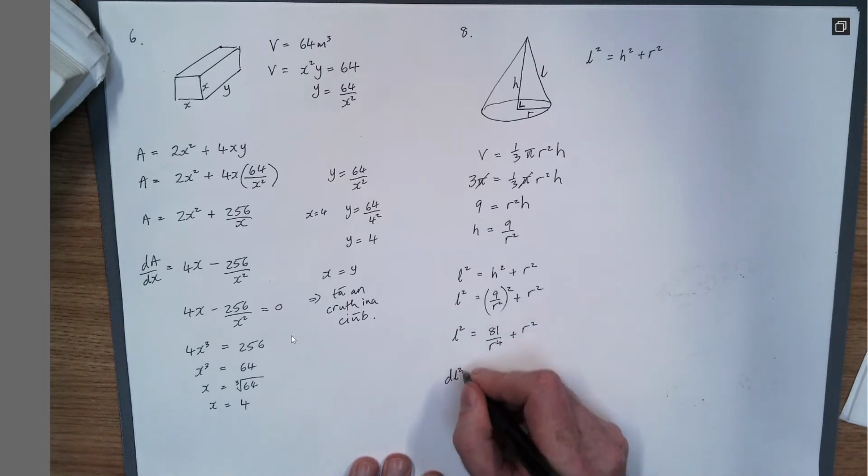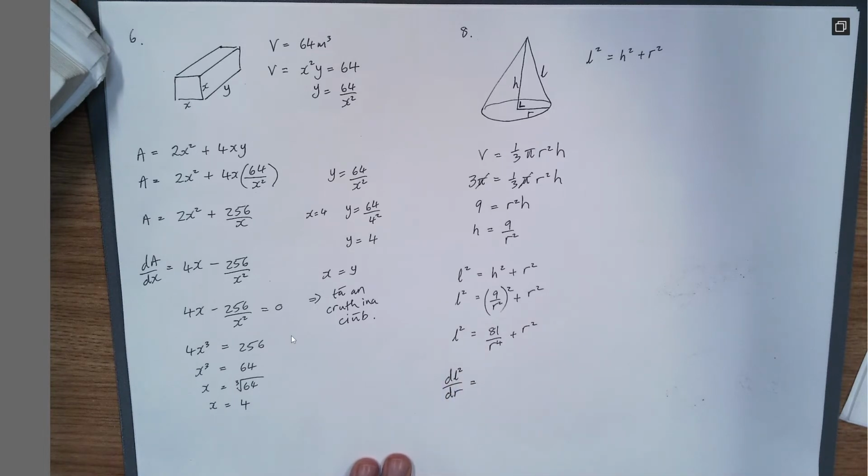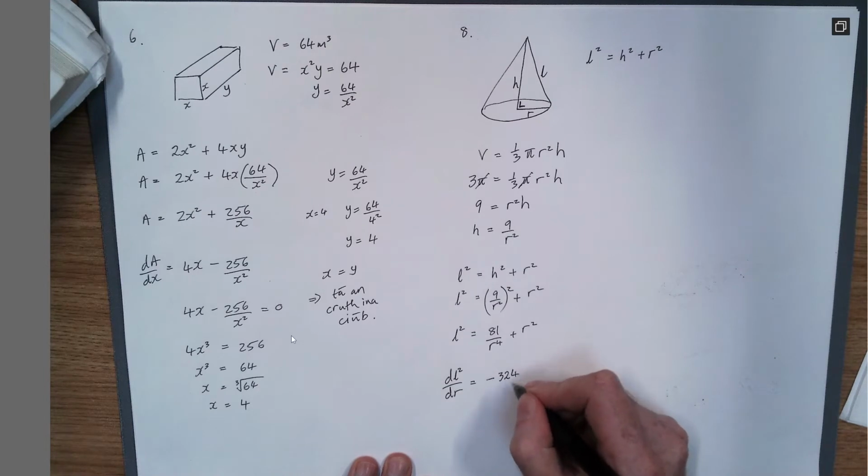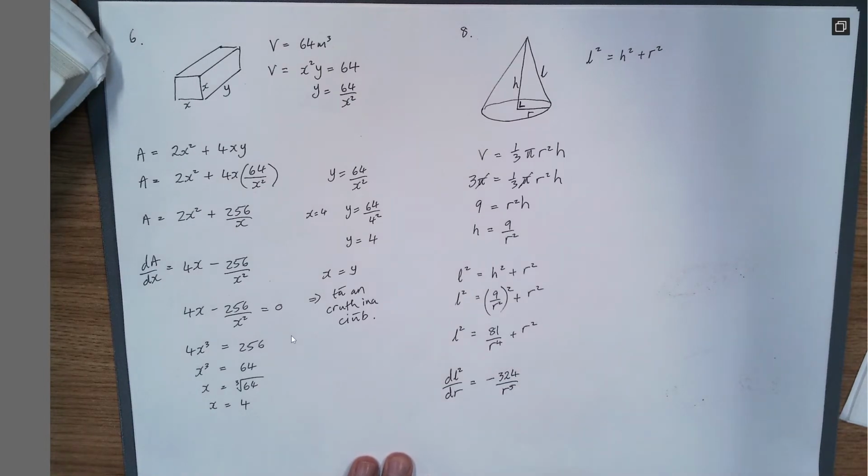Next we find d L squared dr. Differentiating, you have a term minus 3 over r to the power of 5, plus 2r. Since the first term is r to the power of minus 4, the derivative gives minus 4 times r to the power of minus 5.